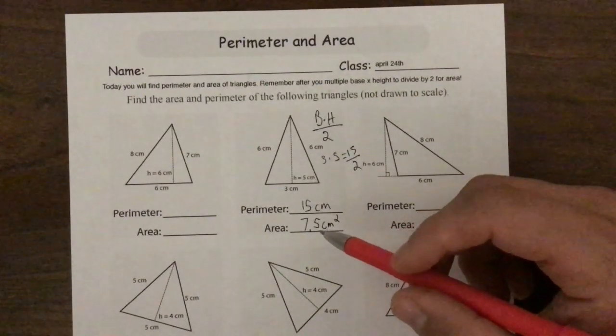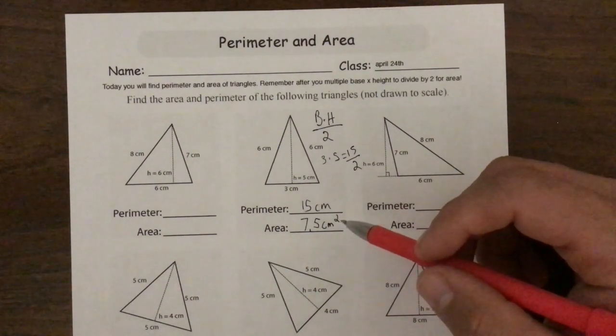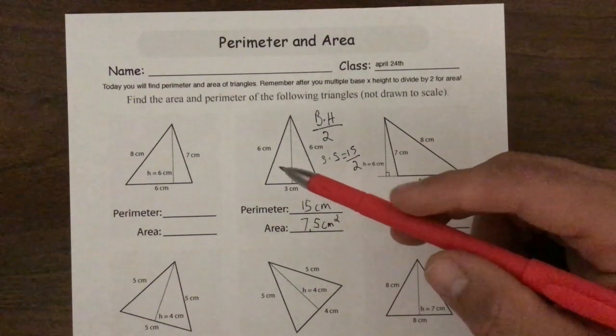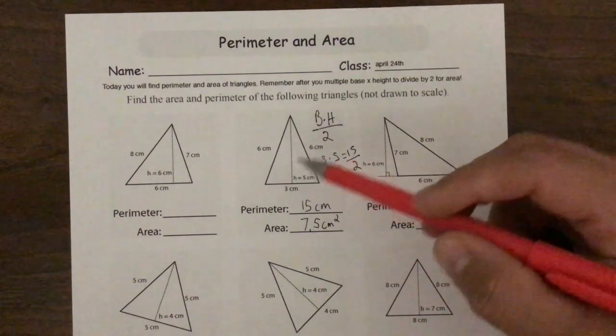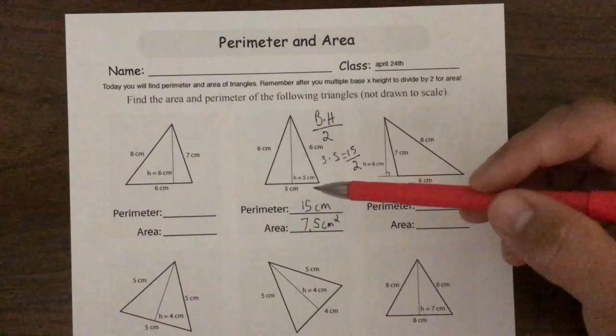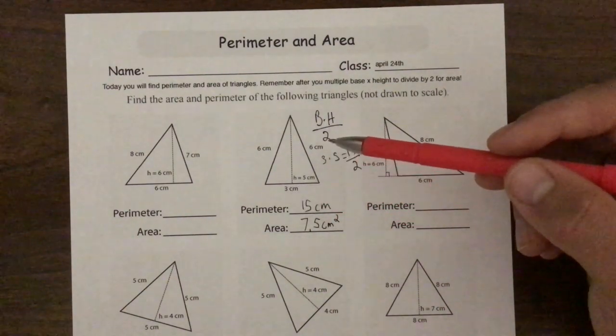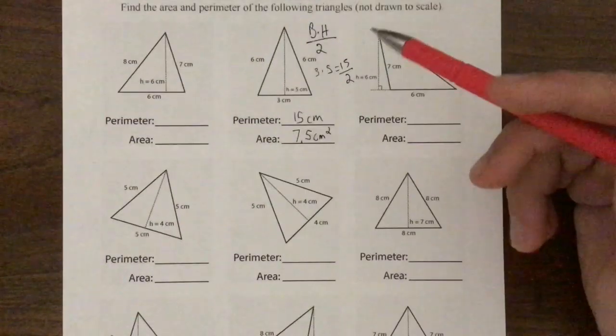Now, notice how for area this time, I did centimeters squared. Okay? Alright, that's because we're talking about square units inside of this triangle. Perimeter, distance around, you add up the sides. Area, base times height, divided by 2. Let's move on to the next one.